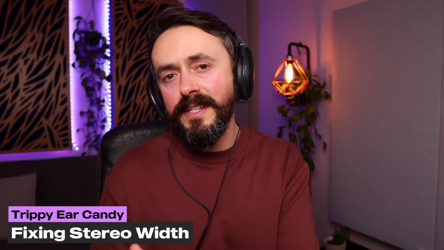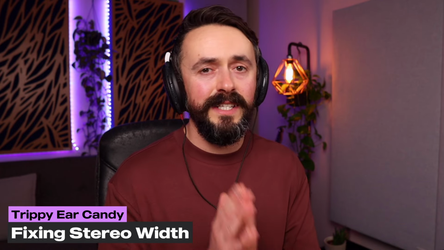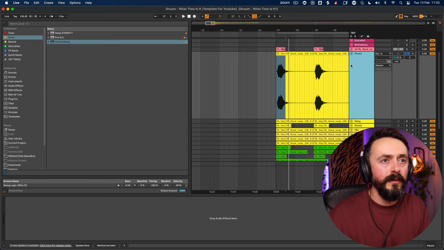I've gotten a little bit ahead of myself though, because what we should have done first really is taken a look at the stereo width. Because if these are super wide sounds, they're going to be extremely loud, but then once we collapse them to mono, they're going to sound super, super quiet. So I'll show you an example of what I mean, right?